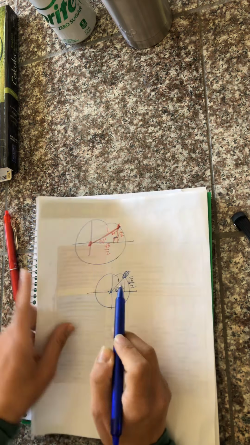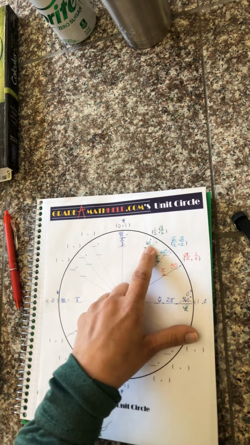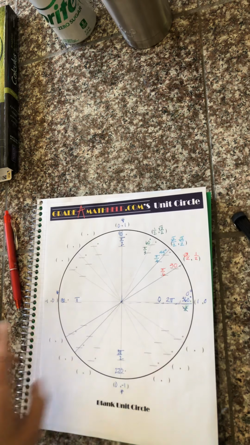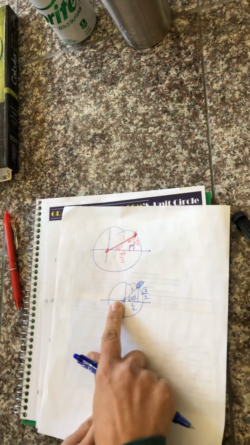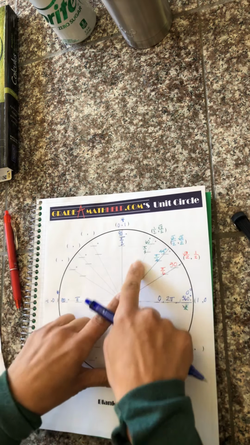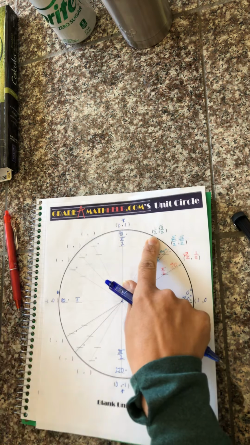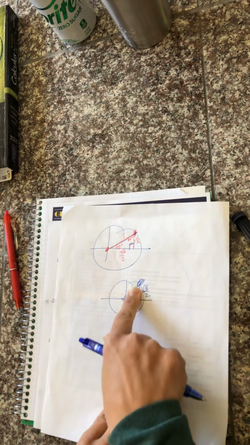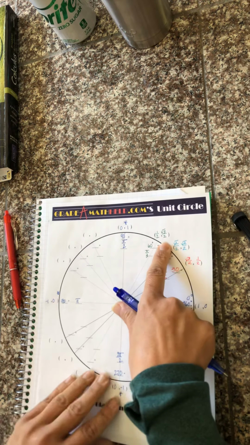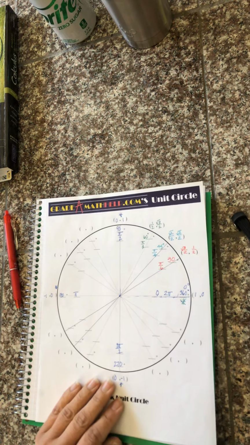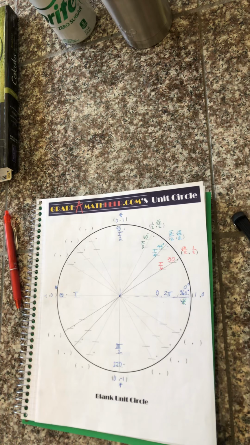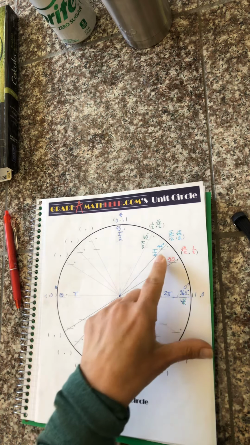Adjacent is 1/2. So on my unit circle, for 60 degrees, the x direction is 1/2. The y direction is root 3 over 2. And that's how the root 2 over 2 and the root 2 over 2 show up for 45 degrees.